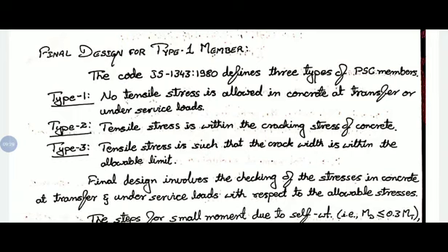Next, in type 3, tensile stress is such that the crack width is within the allowable limit. For example, the allowable crack width is around 5 mm. So you can increase the tensile stress in the concrete up to the crack width limitation. When downward deflection happens, at certain stress levels the crack will develop. When you further increase the stresses, the cracks will become wider, but that widening will be limited to 5 mm. That way we can design.